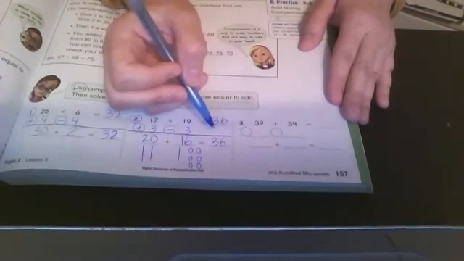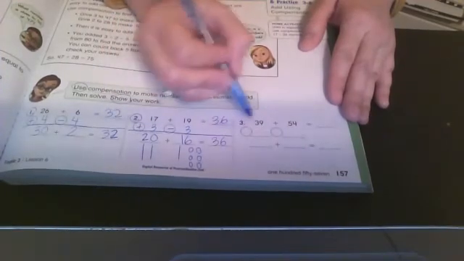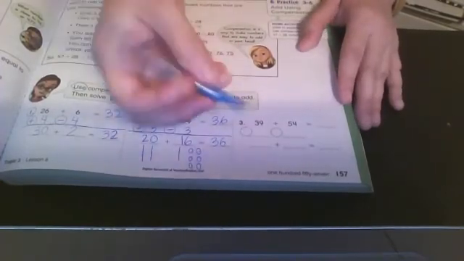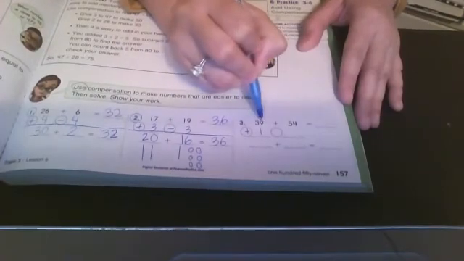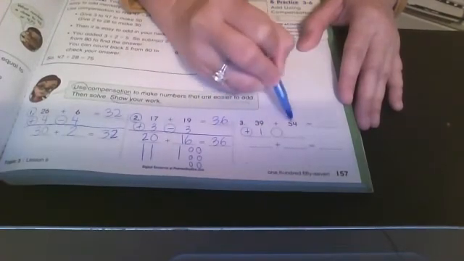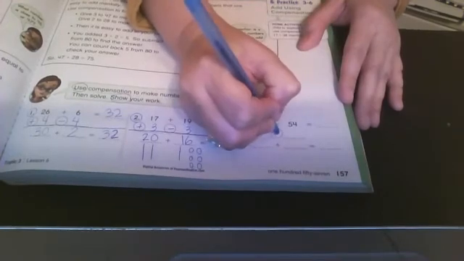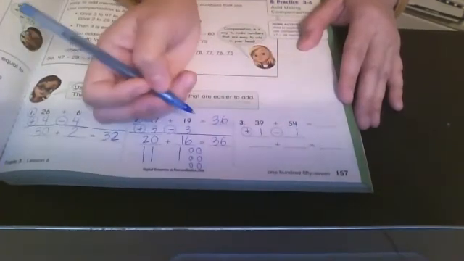I know I wanna make a 10, right, to make it easier to add. So 39, gosh, is so close to 40, right? All I would need to do is add 1. So I'm gonna put plus 1 here. And I know if I add 1 to my first add-in, then to my next add-in, I'm going to need to take away 1, right?